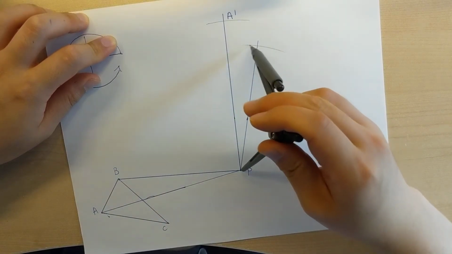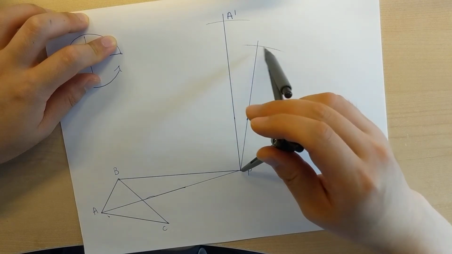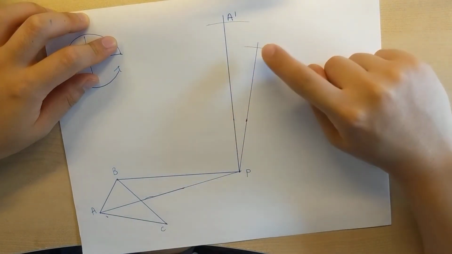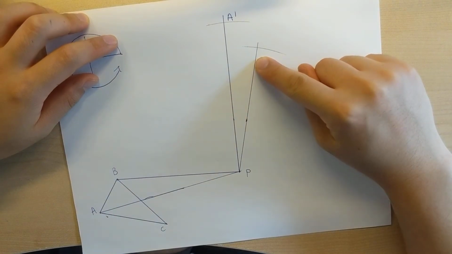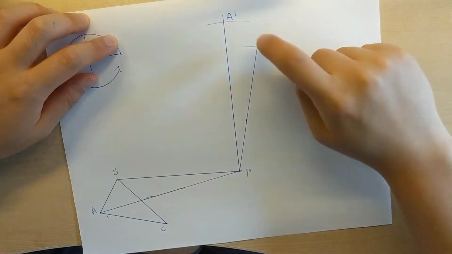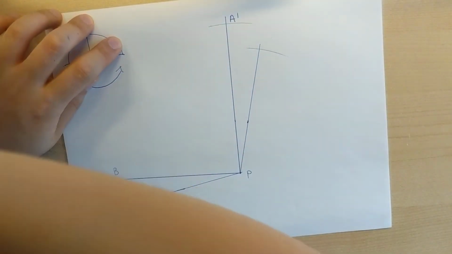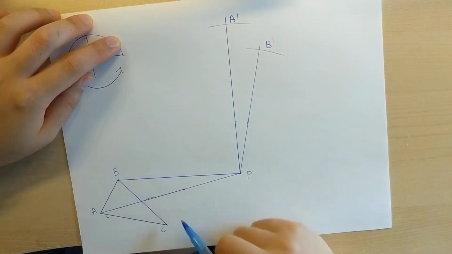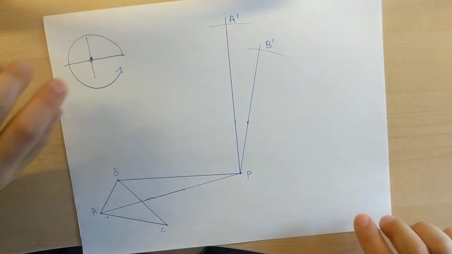If for some reason the arc that you're drawing does not hit the line that you drew, then you'll need to extend the line. So you'll need to pick up your straight edge and extend that line further so that it does intersect. So this is going to be my B prime, and I'm going to do it one last time with point C.